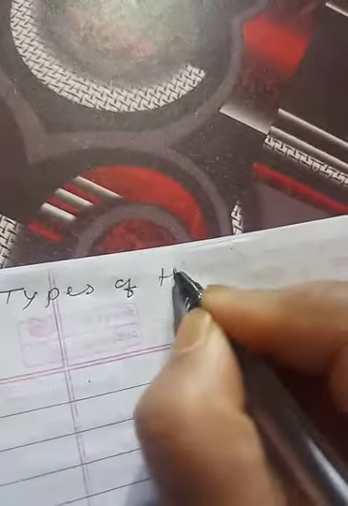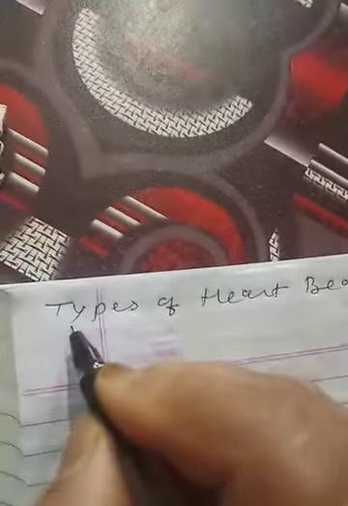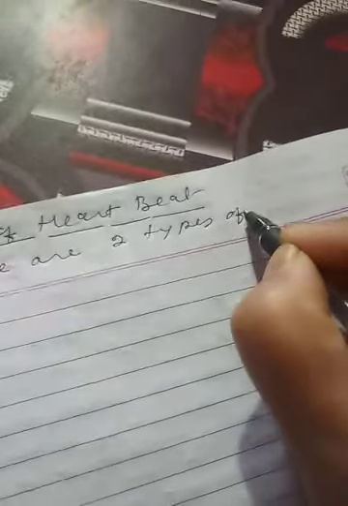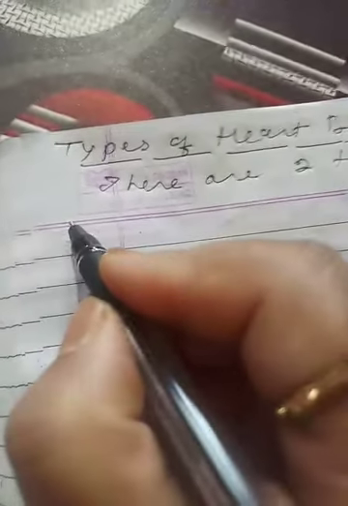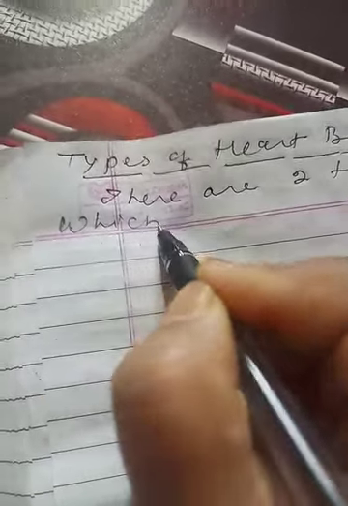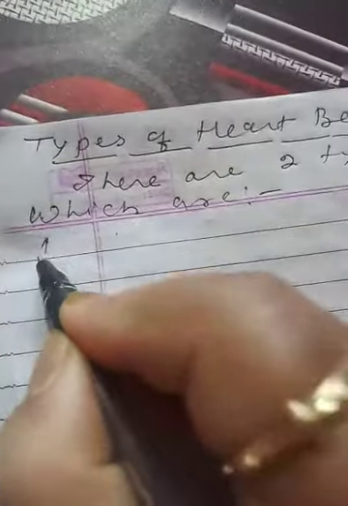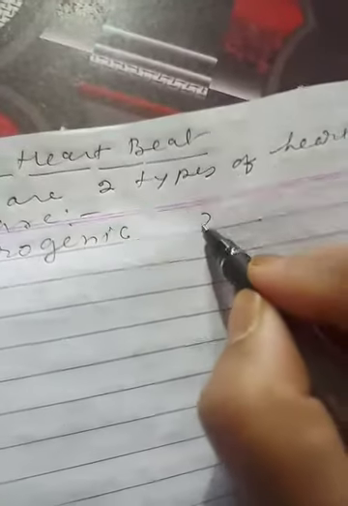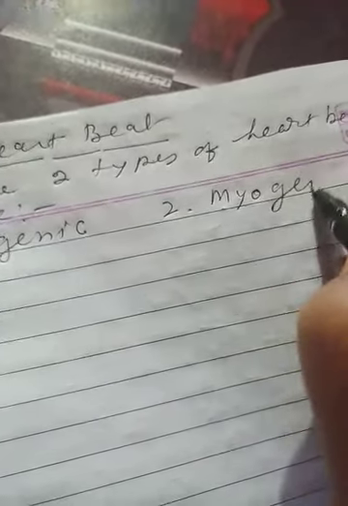Now, types of heartbeat. There are two types of heartbeat, which are: first is neurogenic and second is myogenic.